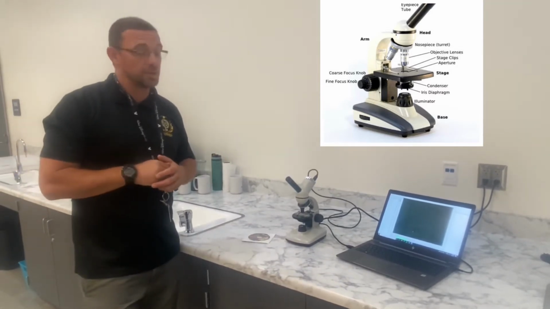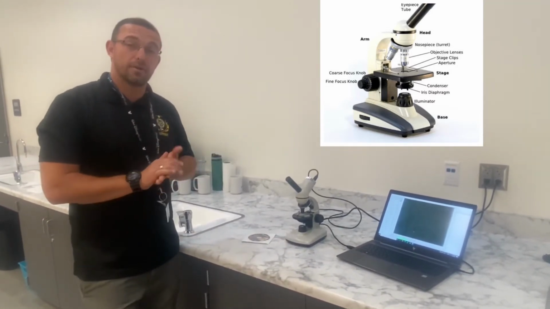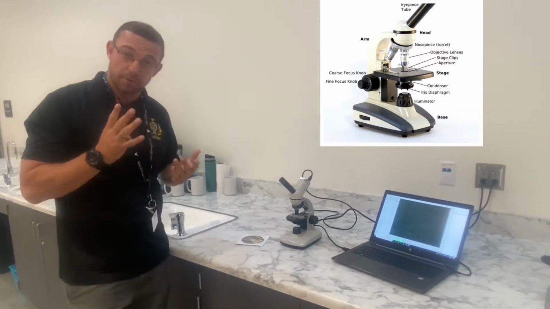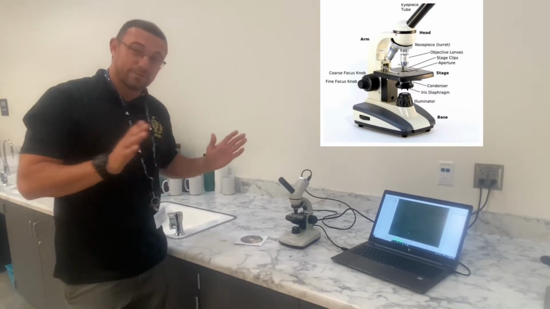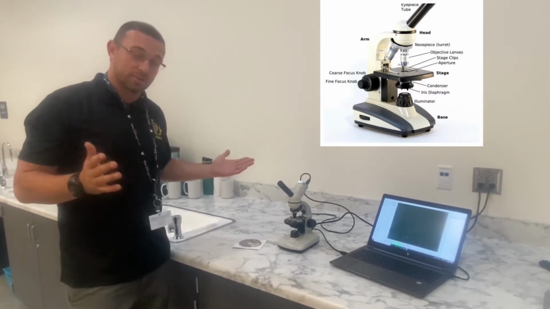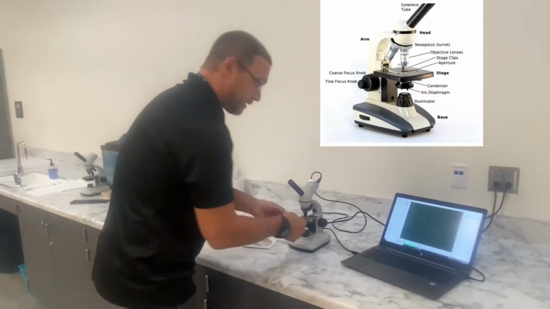Make sure to take a look at the comments below. There'll be a link to the actual Google Doc that follows this microscope lab so that we can have 4 different observations. Make sure when you're all done, remember, we're not here to clean up after you, we've got to clean up after ourselves. So make sure to take your slide and your slide cover.